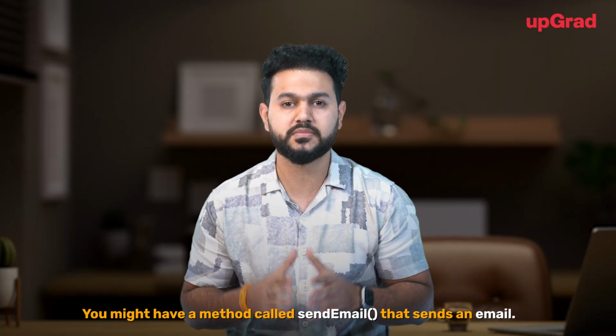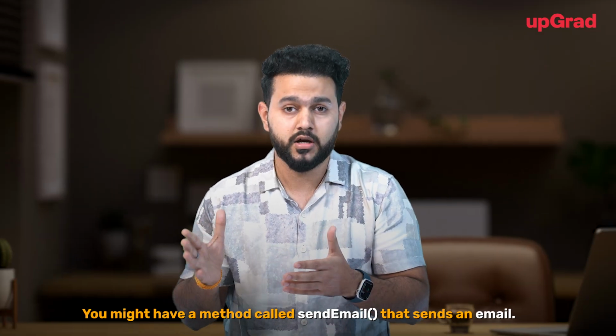When you use a method or a function, you don't need to know the nitty gritty of how it's working behind the scenes. You just use it. For example, you might have a method named send email that sends the email. You don't need to know how the email server connects, formats message, or handles delivery. You just call the send email and it takes care of everything for you. Abstraction helps by keeping things simple and focusing only on what's necessary.